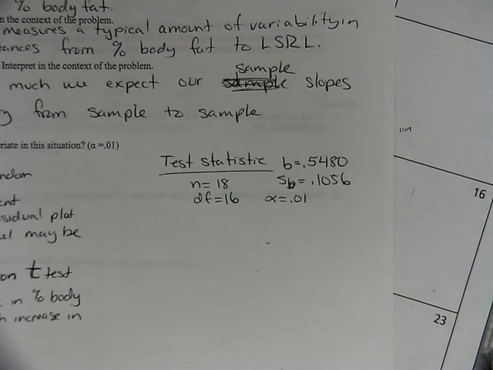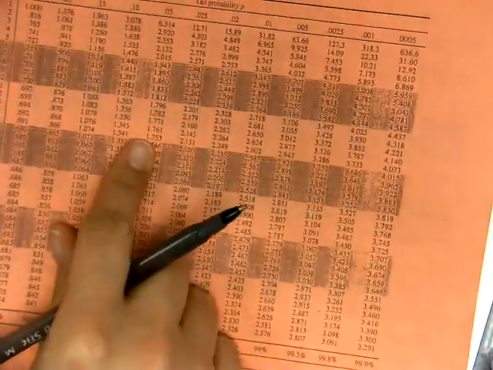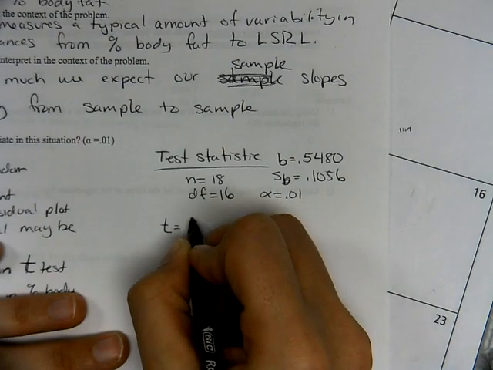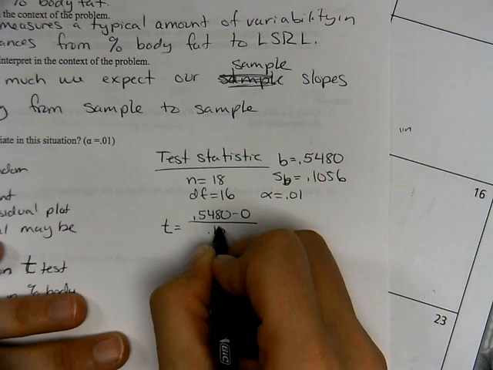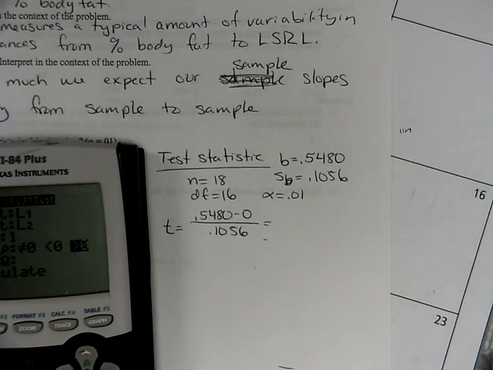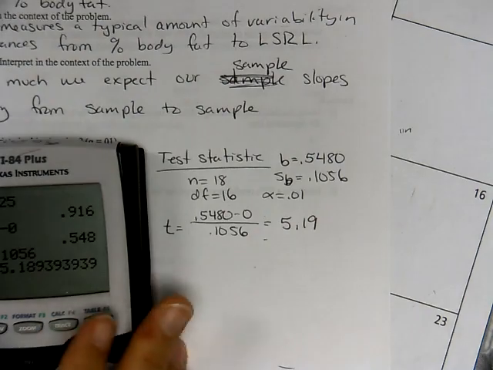So we're actually doing a t-test. So really, if you were to use your formula sheet, we would be using the t-distribution to find our p-value. But I'll show you what we do. So you find your test statistic. So it's your slope, 0.5480, minus 0, divided by your standard deviation. So you don't have to plug anything into the calculator. So I get 5.19.